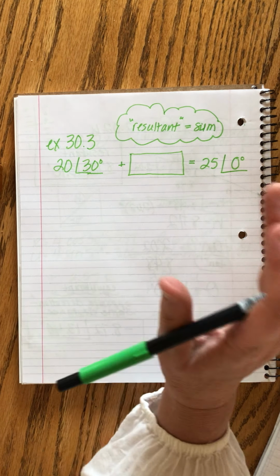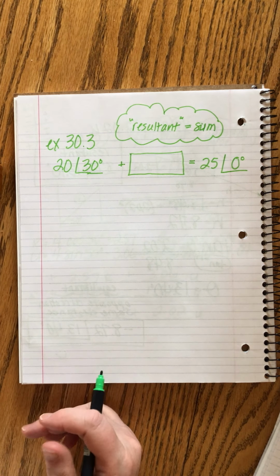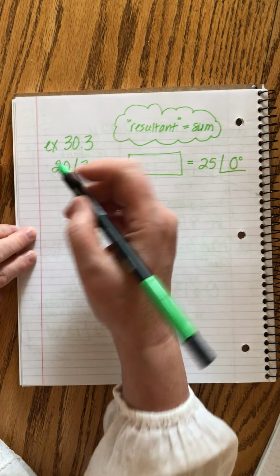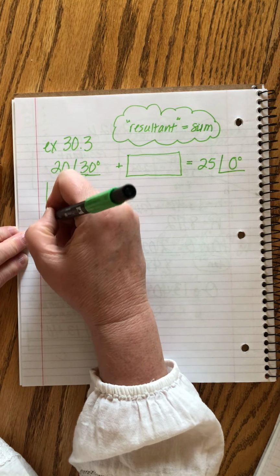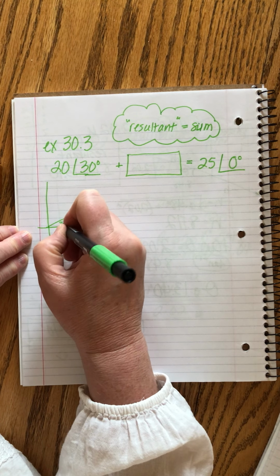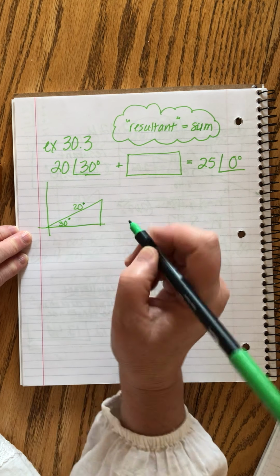First, we want to convert everything to rectangulars, and this time we'll actually subtract, right? But I'm getting ahead of myself. First, let's do this one, 30 degrees. Okay, that's a first quadrant angle. This is 30. This is 20. No, that doesn't get the degrees. That does.